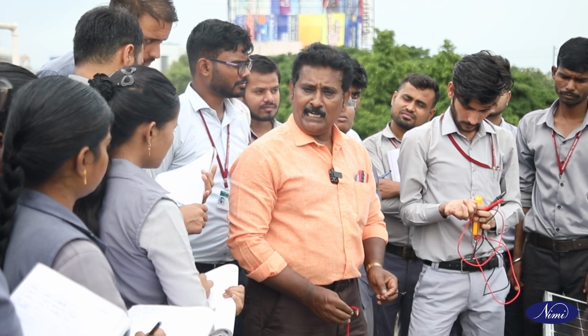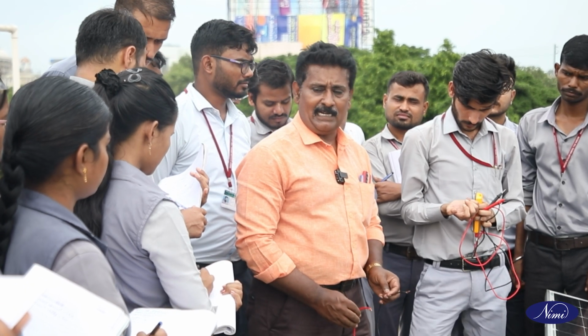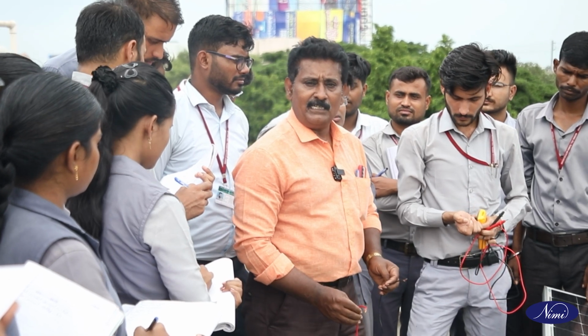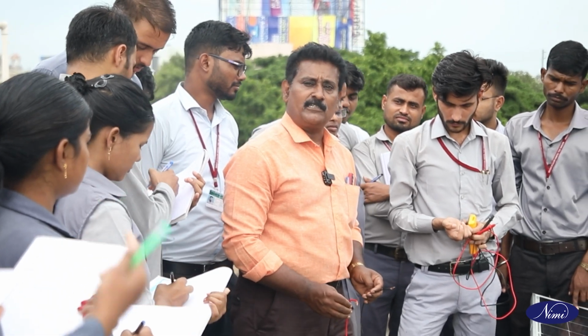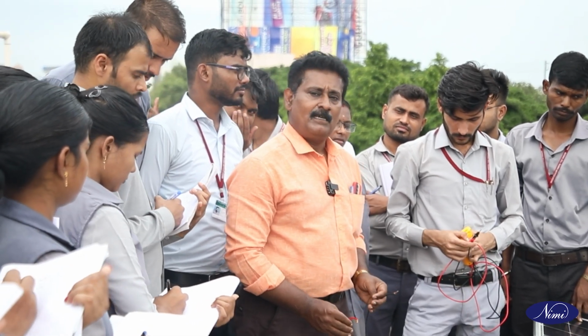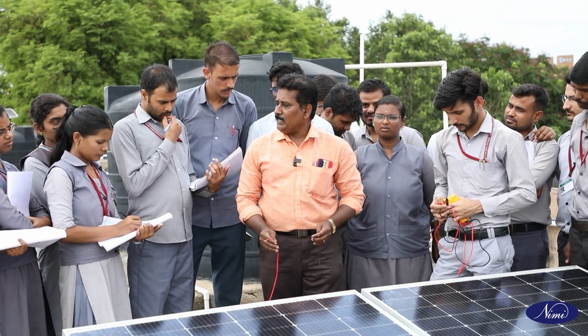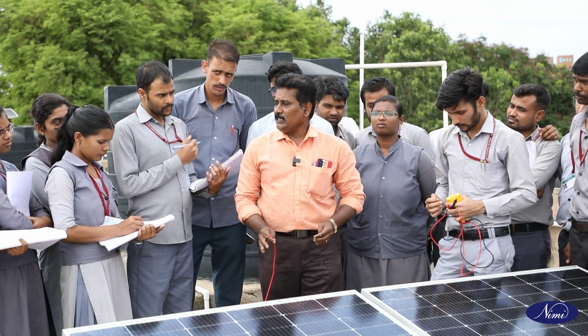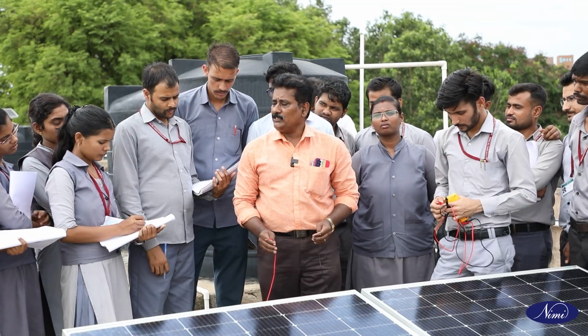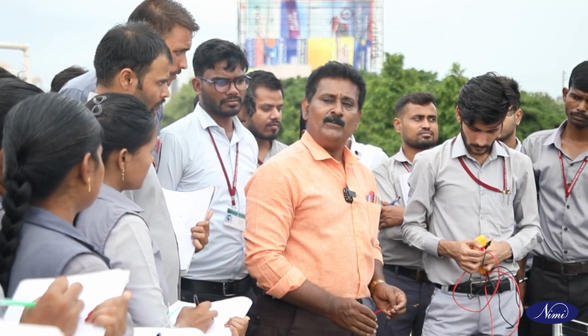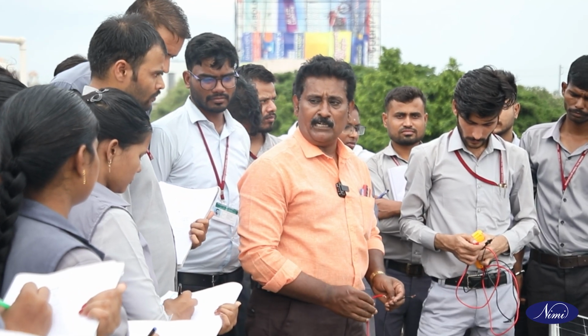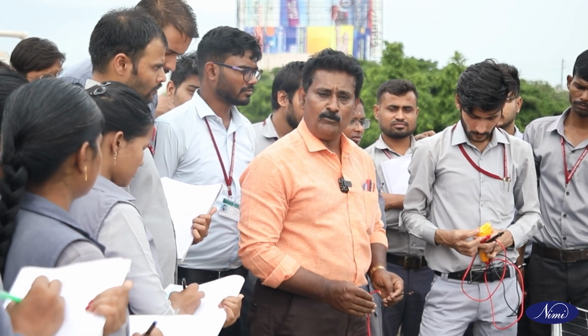We are going to connect the solar panels in parallel and measure the open circuit voltage and short circuit current of the parallel combination. When you connect solar panels in parallel, the voltage will be the same. In a parallel circuit, voltage will be the same, but current will increase 2 times. When we connect 2 panels, the current will increase by 2 times.